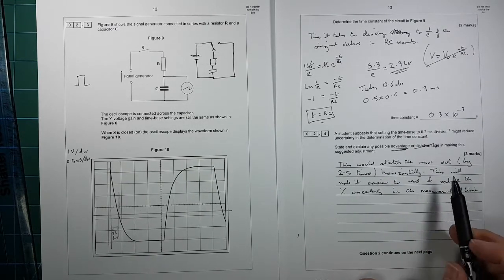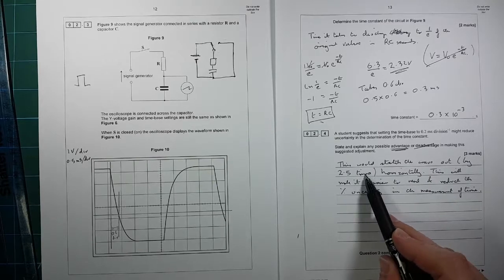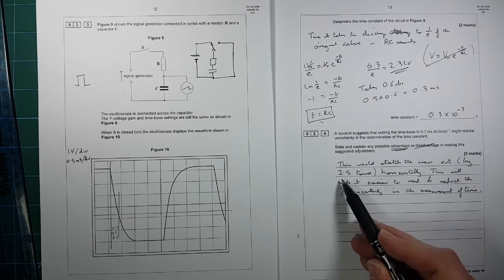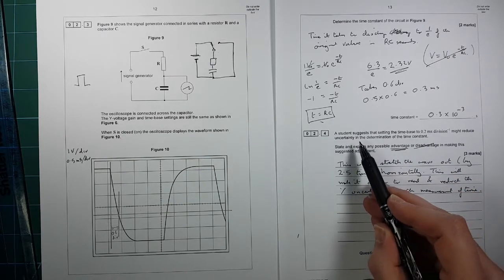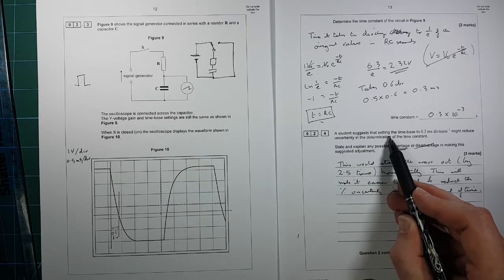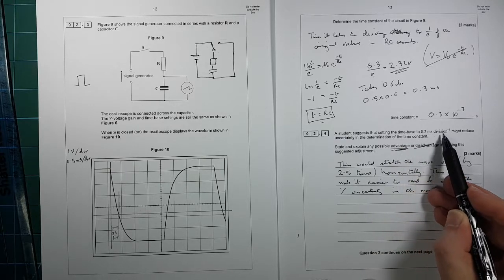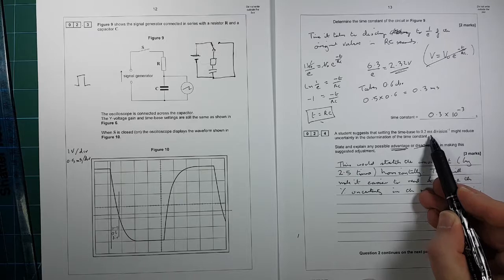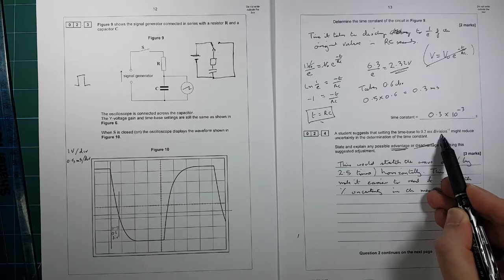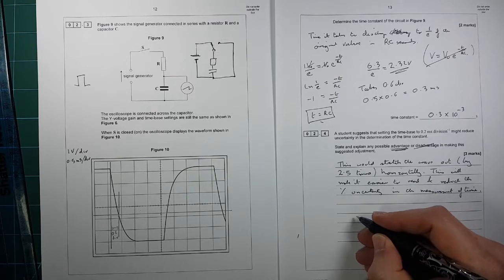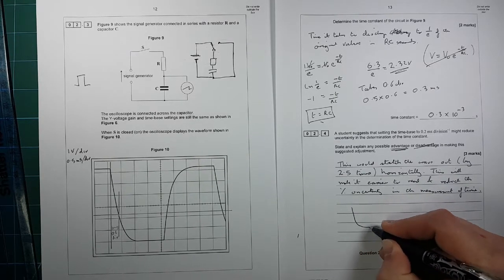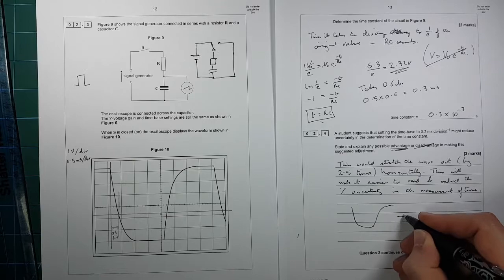Now, my first time through, I didn't actually put this bit in, but I realised I really should have, because they are specific in the time. It doesn't just say the student suggests lowering the time base. It actually says setting it to a specific value. And because it's set to a specific value, we should be specific about how the wave is stretched out. So I'm just going to sketch it now. It goes to this.